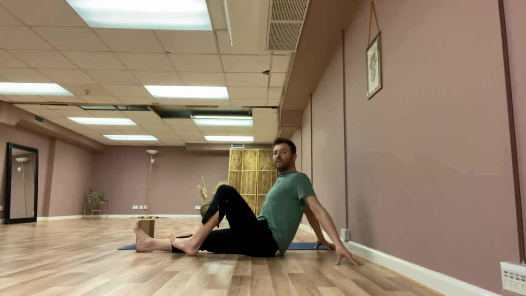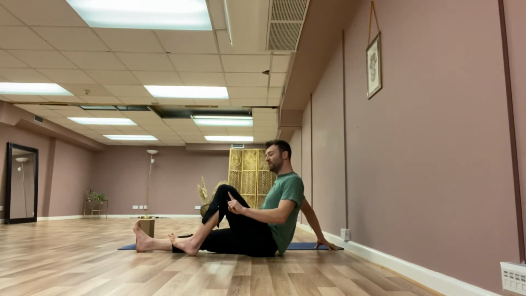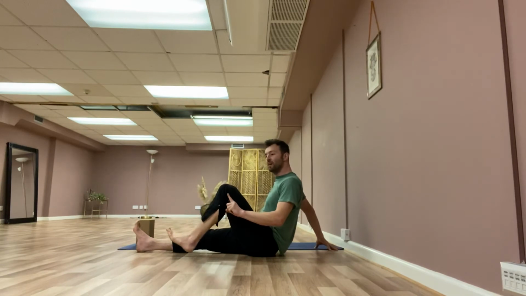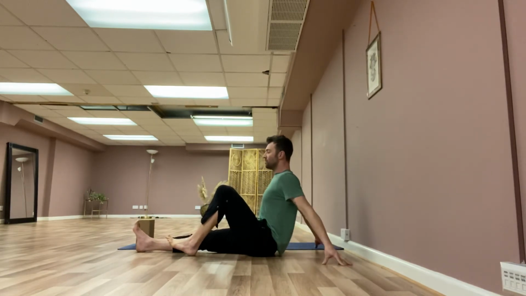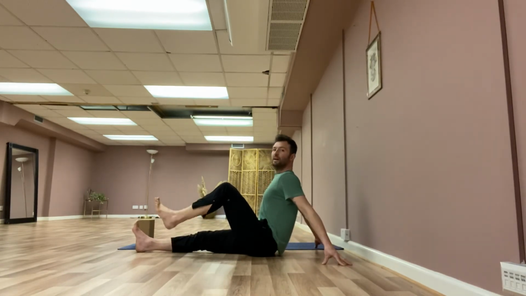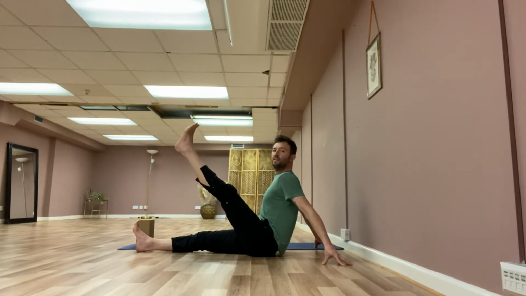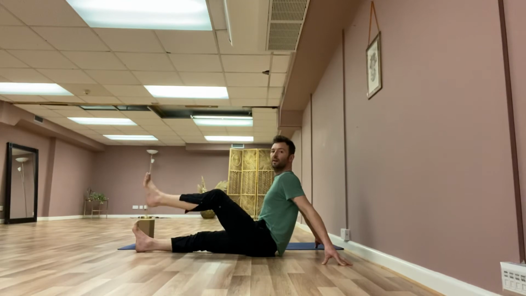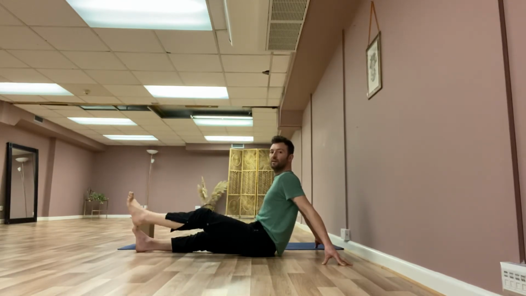So the goal is now to find the position where you can keep the hip angle and straighten the knee, keeping the spine as well. So find the position where you can keep the weight out of the hands, straighten the knee, and back. So that might be here. That might be even further out.